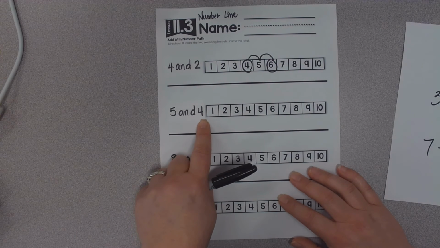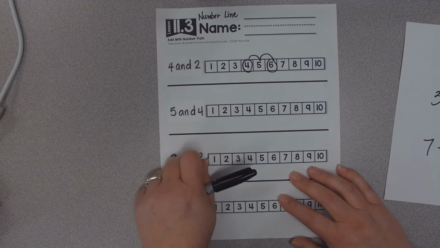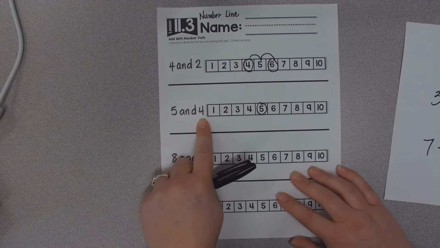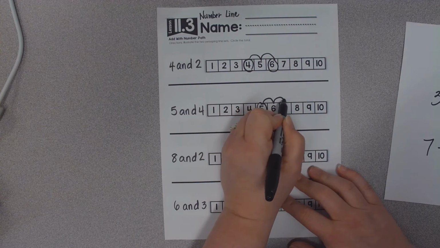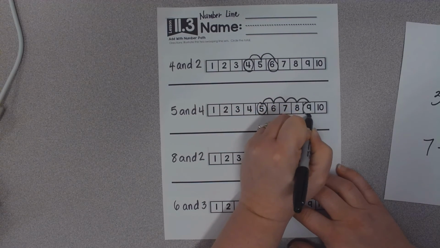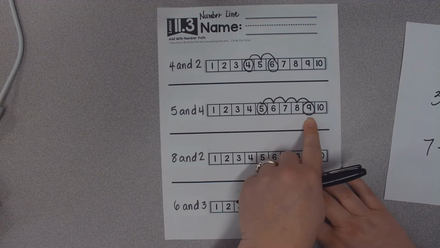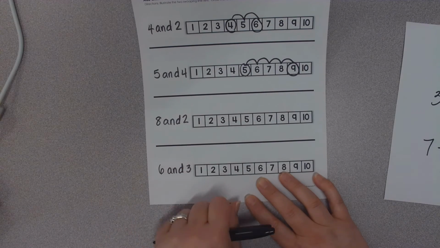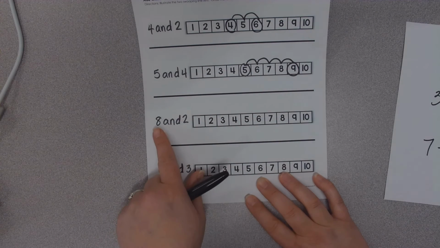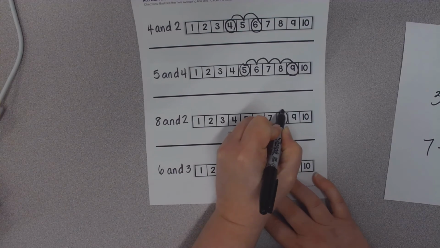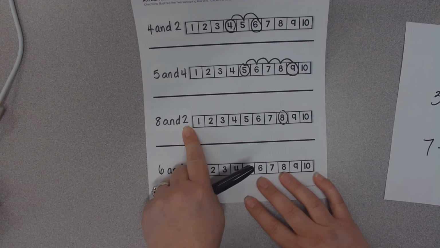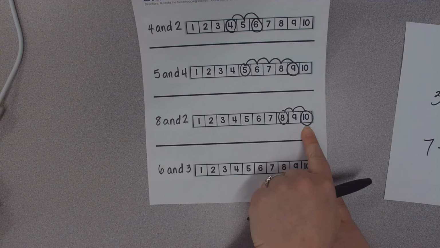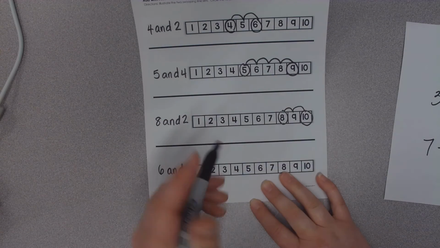Here we go again. We have 5 and 4. Which one's the biggest number? 5. How many more jumps do I need? 4. 1, 2, 3, 4. My answer is 9. Okay. We have an 8 and a 2. Which one is the bigger number? The 8. So that's where I'm going to start. How many more jumps? I'm adding 2. 1, 2. Ooh, we're almost at the end of our number line here. 10. We are at the end of the number line.